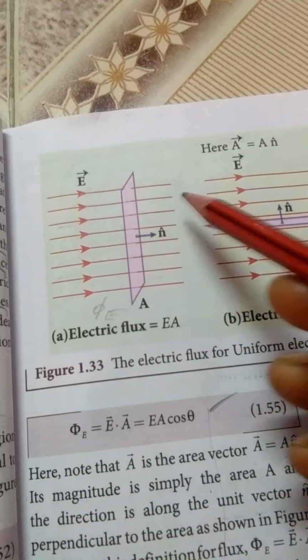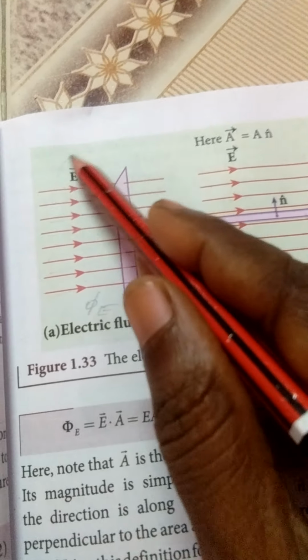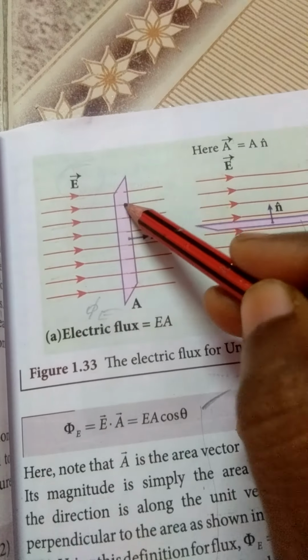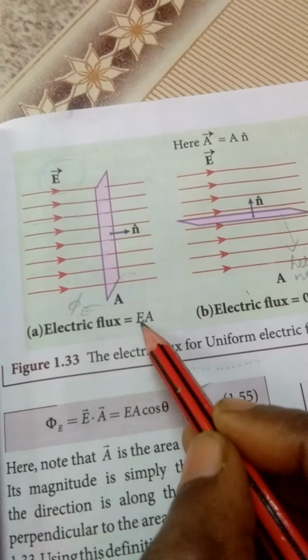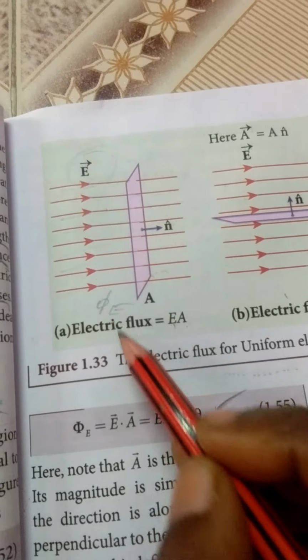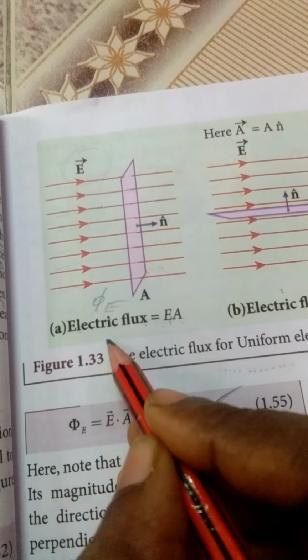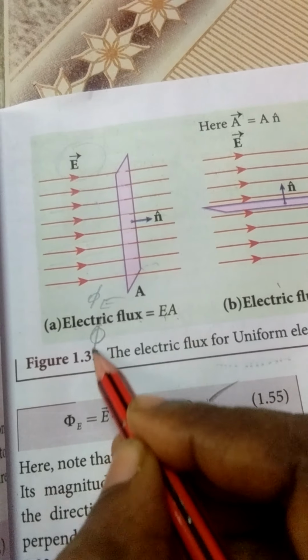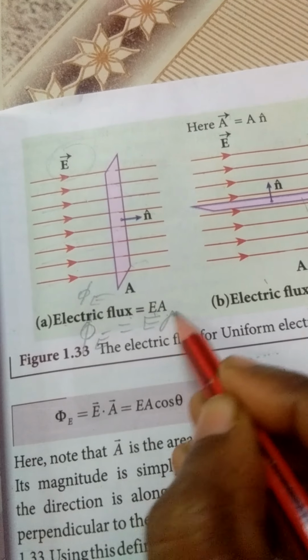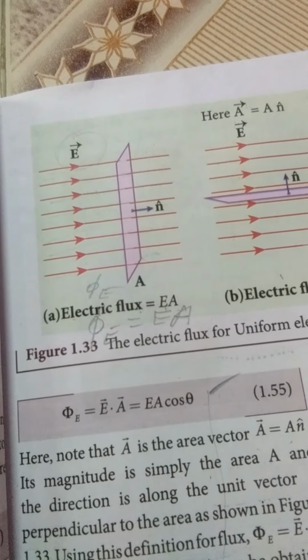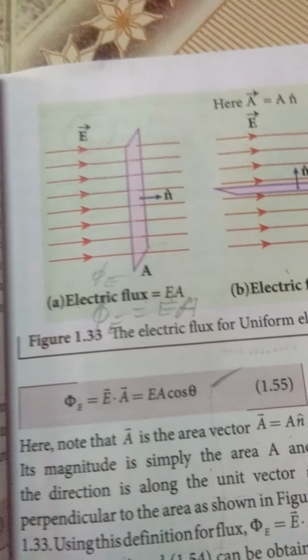So for that we have to take E into area. E means the electrical field, electrical field into A. So the electrical flux is denoted by phi E equal to electrical field and area.